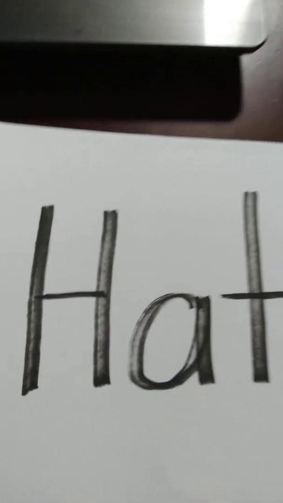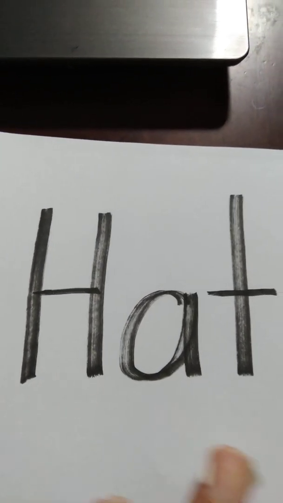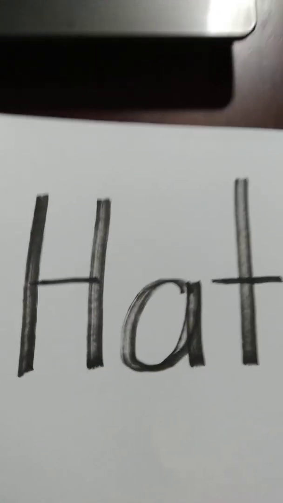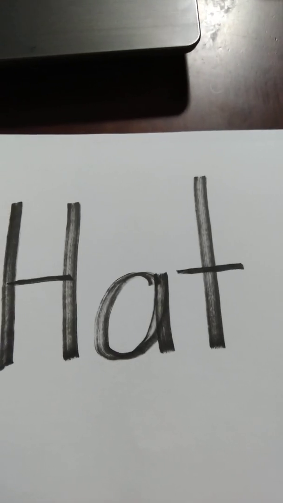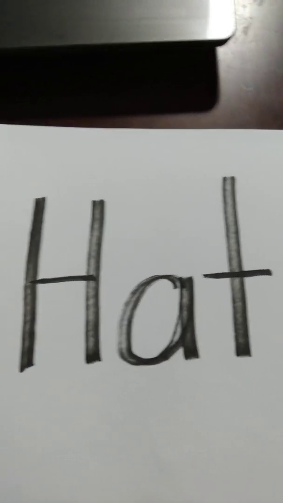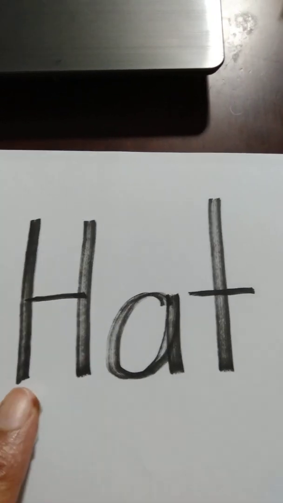Now, suppose I want to know what this word says. I have 3 letters, and we know that letters make sounds, right? So what I can do is sound it out to find out what this word says. I'm going to start sounding.